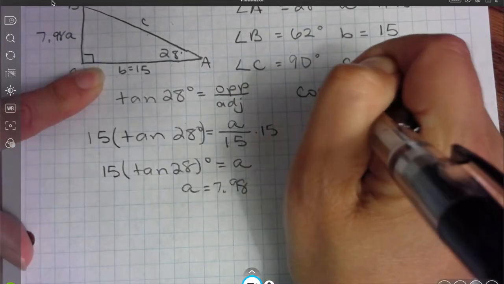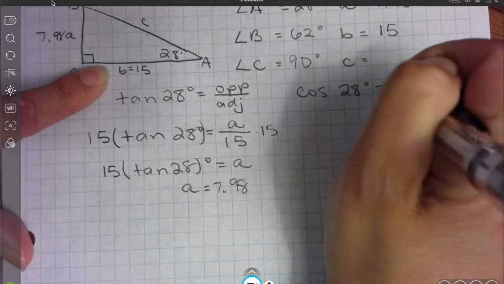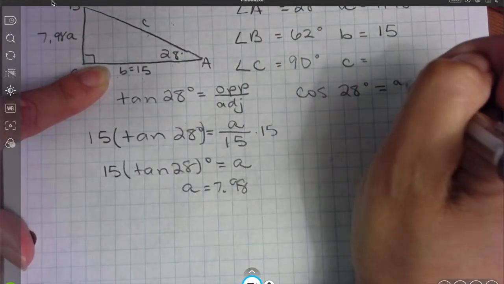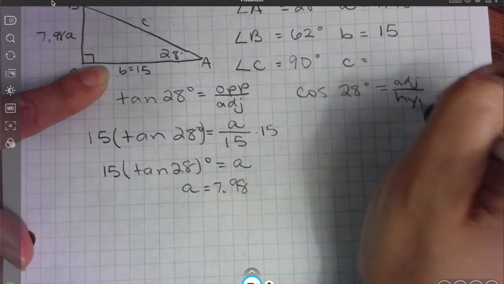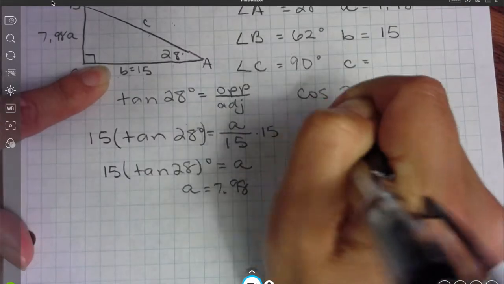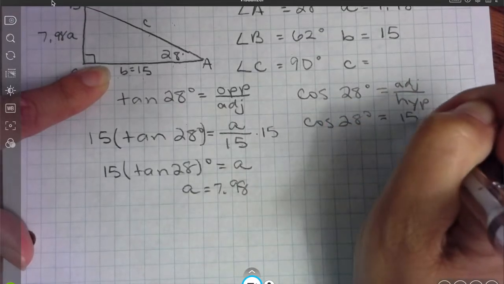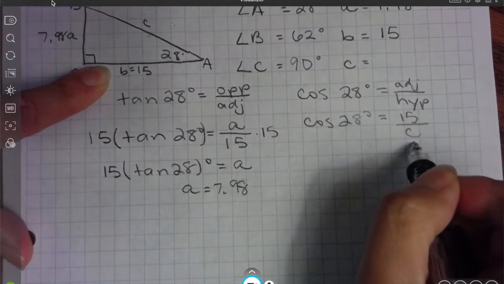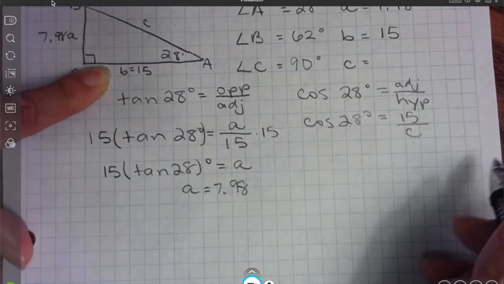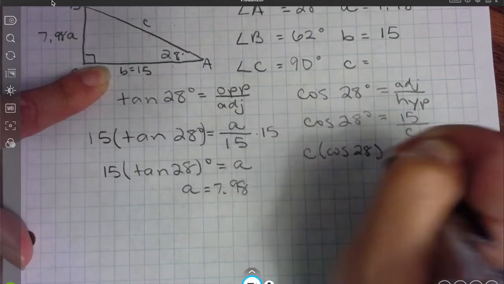So cosine of 28 degrees is adjacent over hypotenuse. Okay, so cosine 28 degrees, adjacent, which is 15, over c, which is hypotenuse. All right, I'm going to solve for c. Multiply both sides by c. So now it's going to be c times the cosine of 28 equals 15.